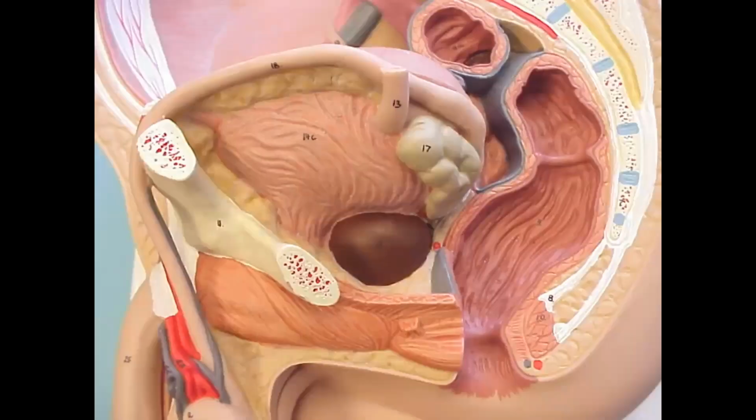Now, okay, close up on all this. There is the vas deferens. There's one on each side of the urinary bladder. This is the urinary bladder right here.